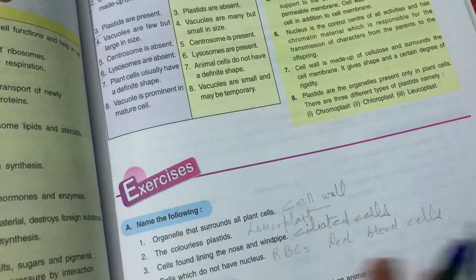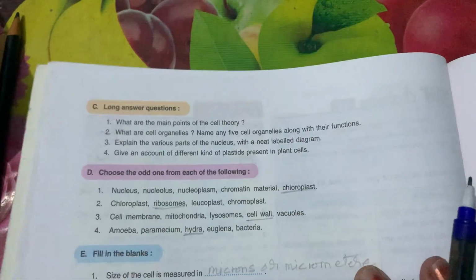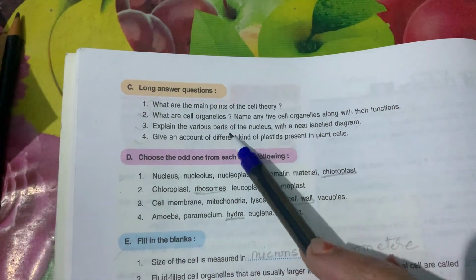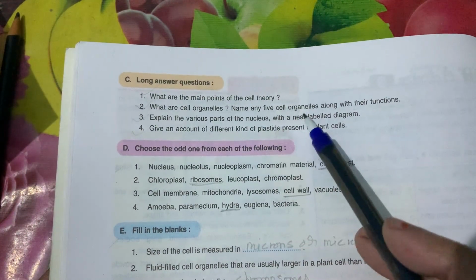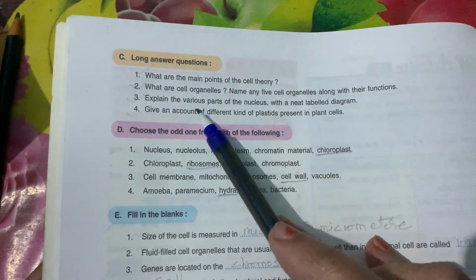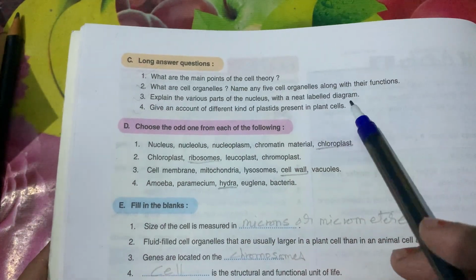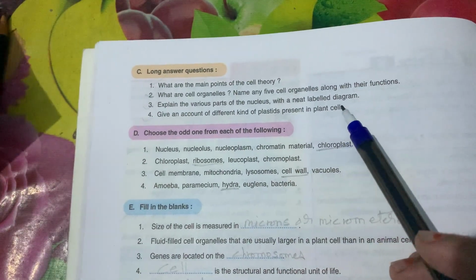I hope it is clear. Now next, what are cell organelles? Name any 5 cell organelles. That one you have done. Explain the various parts of the nucleus with a neat and labeled diagram.